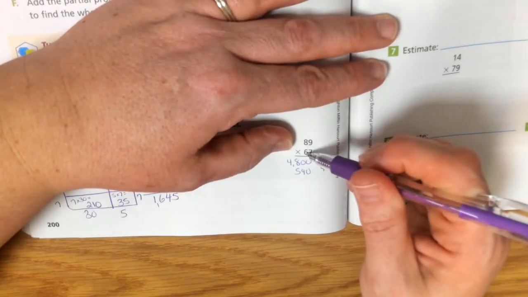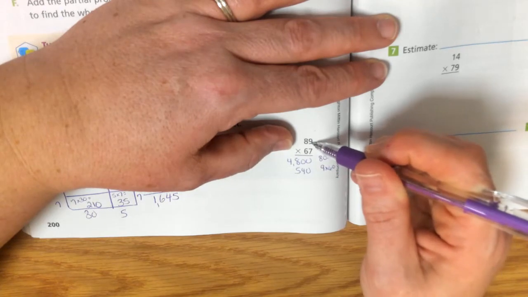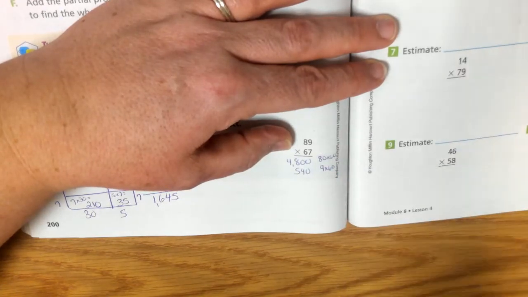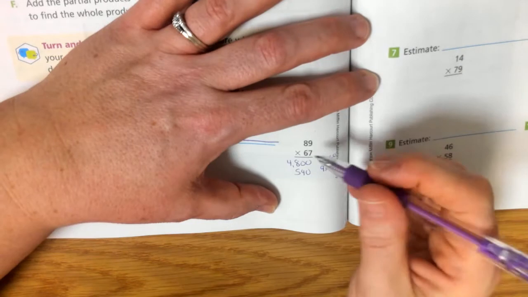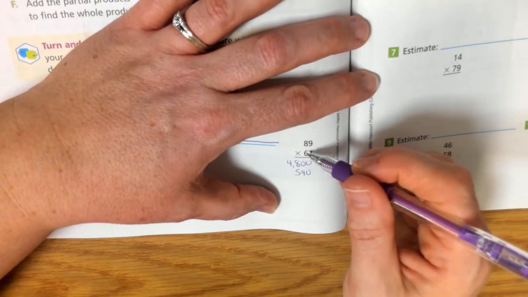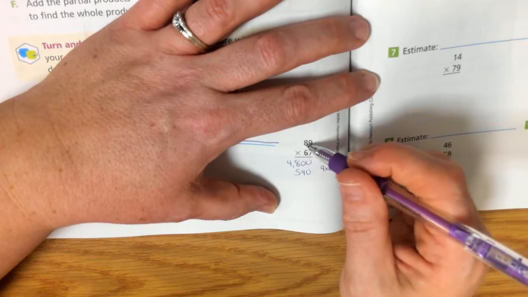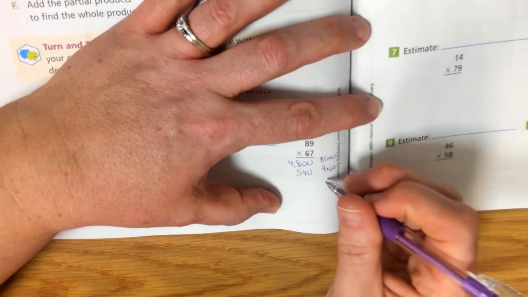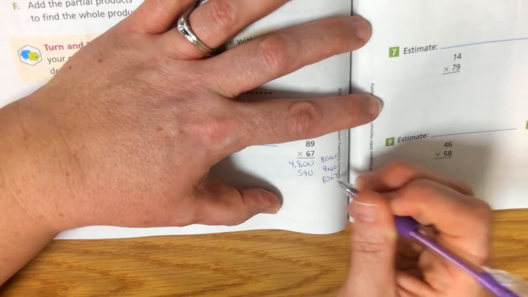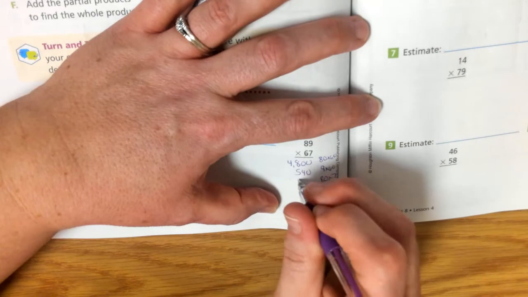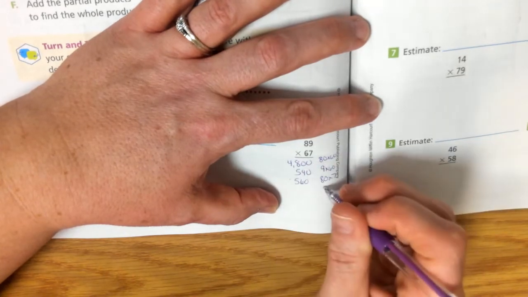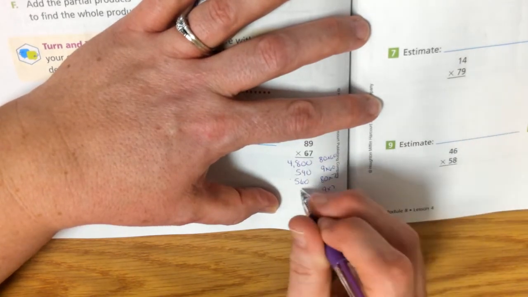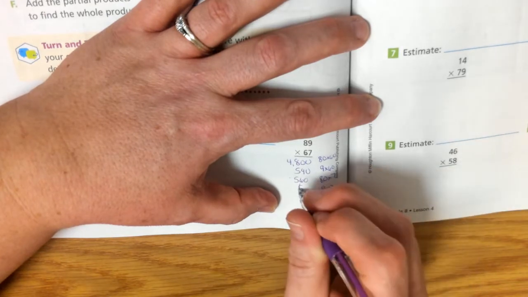Now our tens places by our ones, what am I doing? See, this is why I don't like this method. Our tens places, so we did 80 times 60, we need to do 80 times 7, which is 560, and then we do 9 times 7, which is 63.